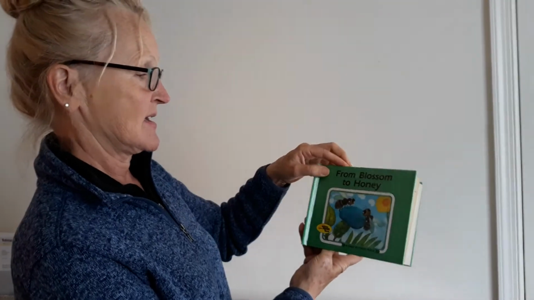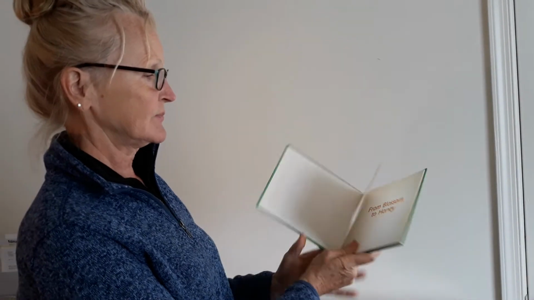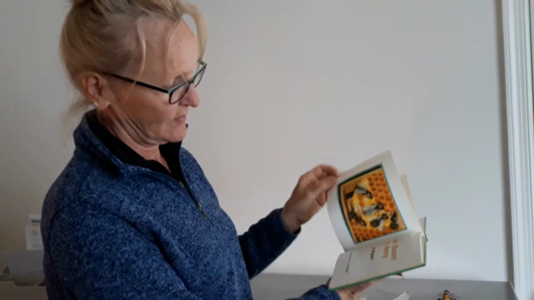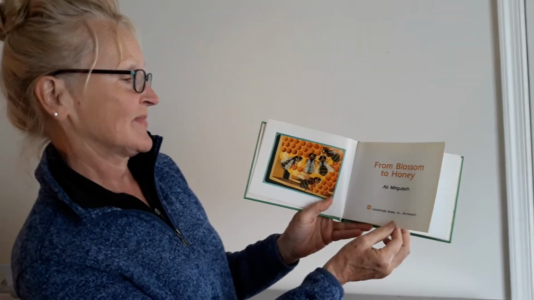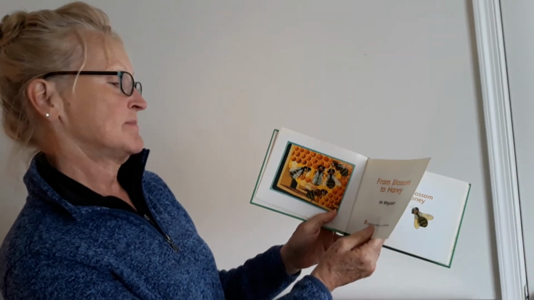And now I'm going to read this book called From Blossom to Honey, about how bees make honey. Try not to lick my fingers because I don't want to get germs on the pages. From Blossom to Honey by Ali Mitguch.